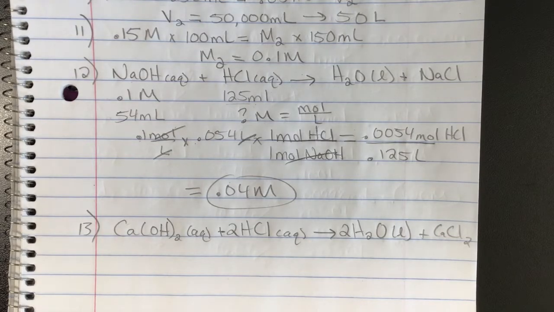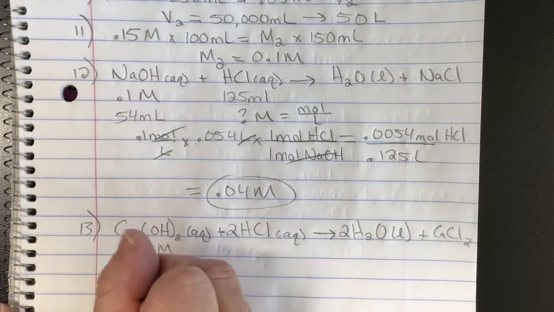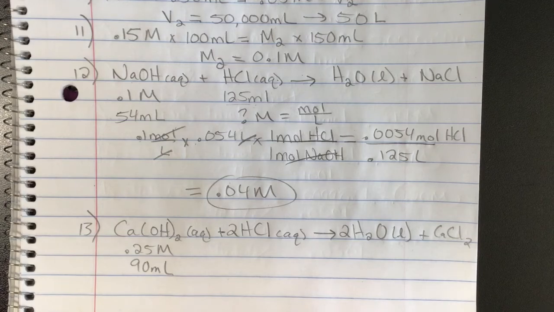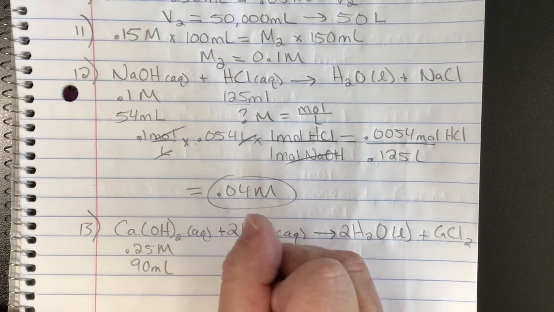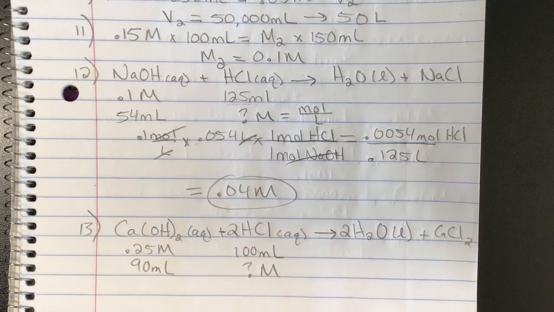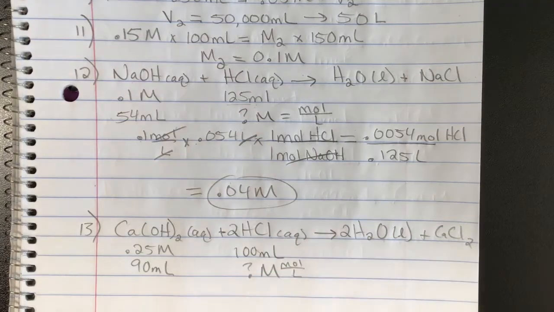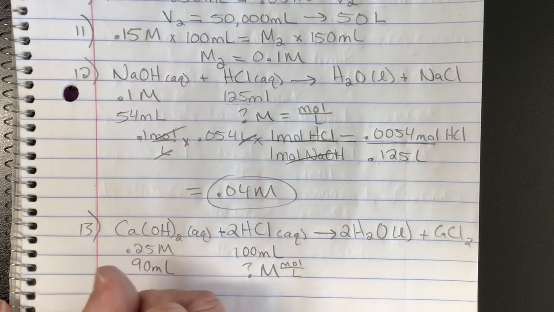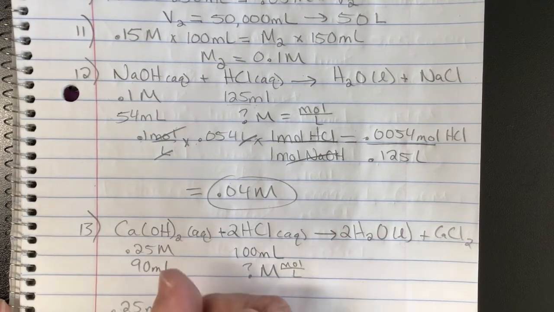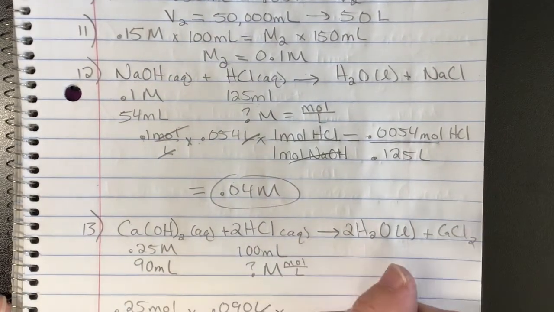Okay. So we have 0.25 molar calcium hydroxide and 90 mils of it. Then over here it says we have 100 mils of HCl, and we want to know what the concentration is of HCl. So we're going to solve this the same way, right? Moles per liter. We have liters, we just need moles. So we're going to use what we have over here of our base. We're going to take 0.25 moles per liter, times the liters, and then do our mole-to-mole ratio.